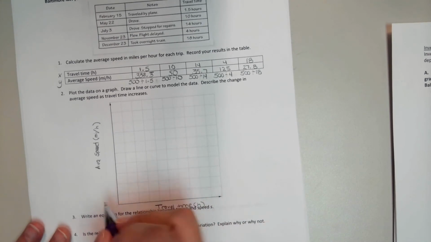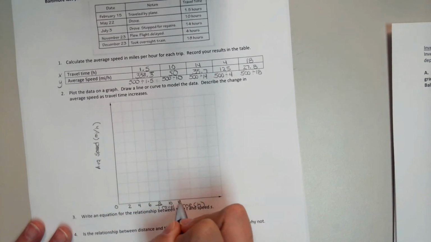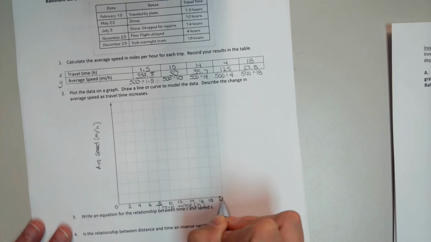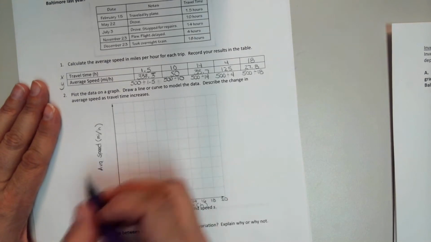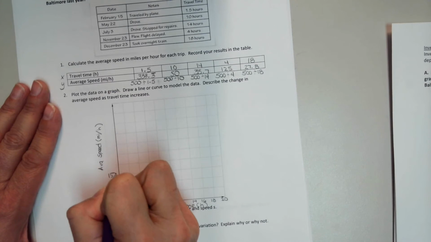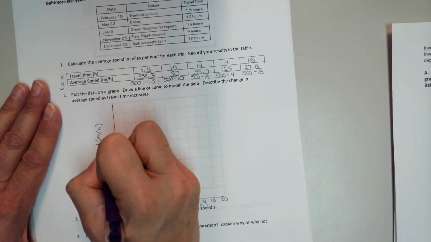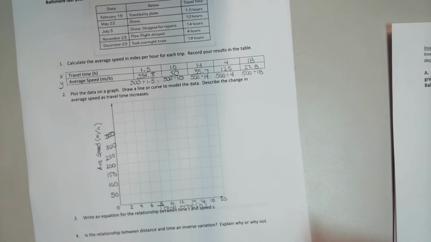Along the bottom, I'm going to go by 2's because I can't use just the numbers in the table. Then along the y's, I'm going to go up by 50s. And then I'm going to plot my points.